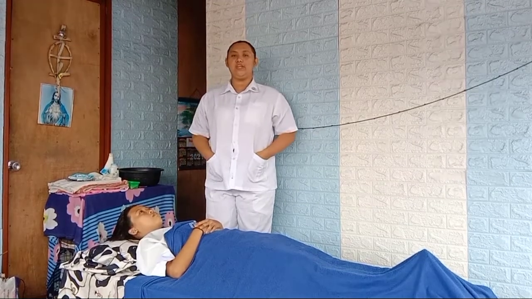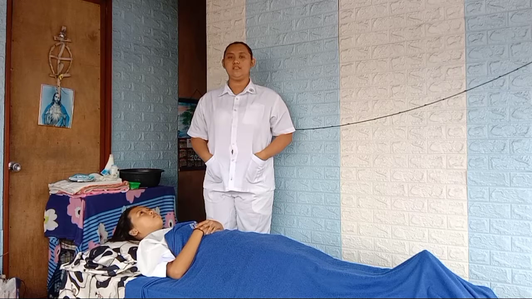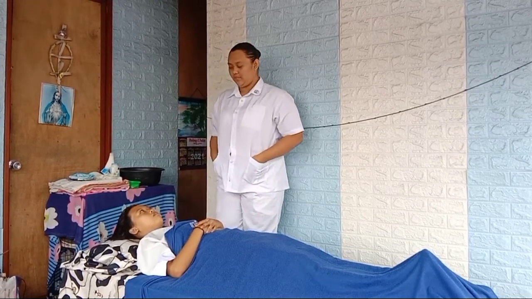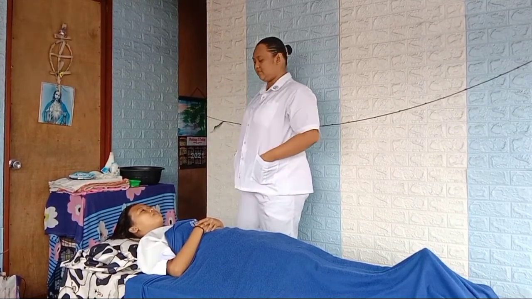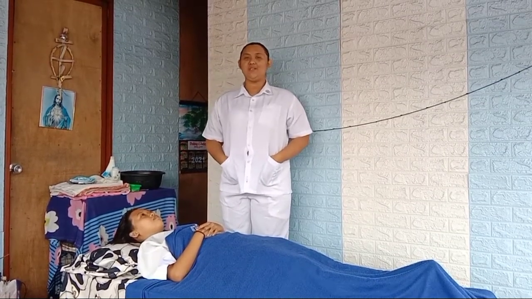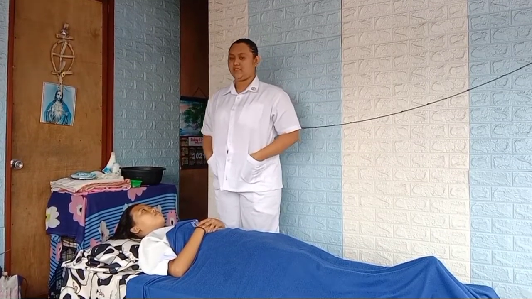Raise the bed to a convenient working height and lower the side rails near the nurse so that the patient is comfortable and not too far when the nurse is doing the assessment. Are you comfortable with your position right now, ma'am? Okay. Assist the patient to the side of the bed so that the nurse will not experience difficulties in performing the procedure. Okay, you are now on the side of the bed.